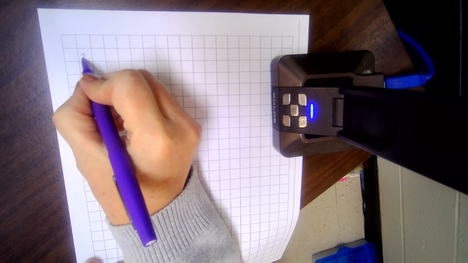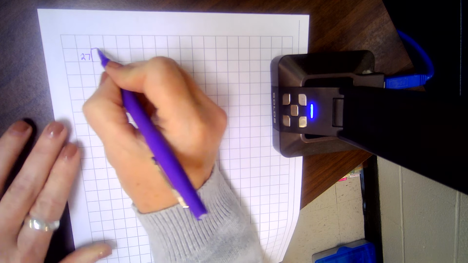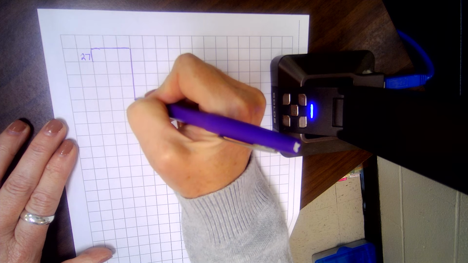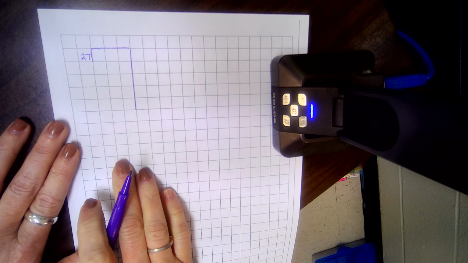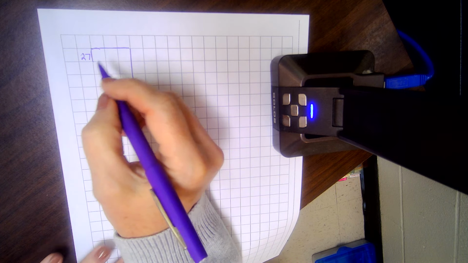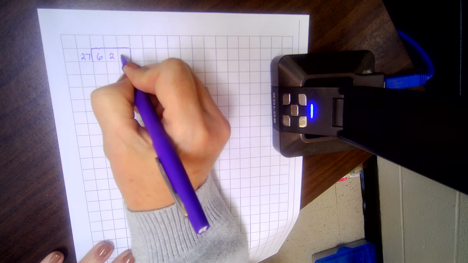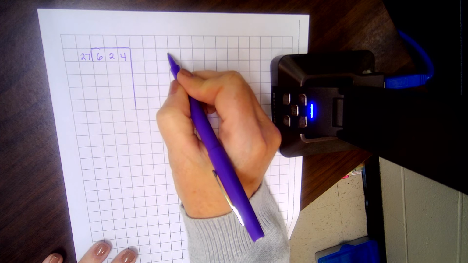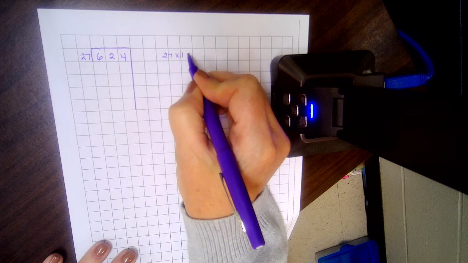Let's start with 27. These are also called the big 7, and we talked about how they're called other things, but this is partial quotients. I'm going to take 27, and my dividend is 624. Now, the only numbers that I can use are 27 times 1, which we know is 27.